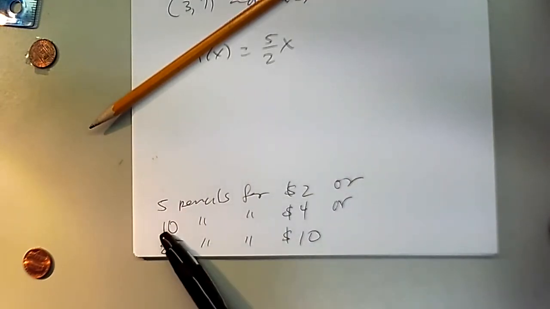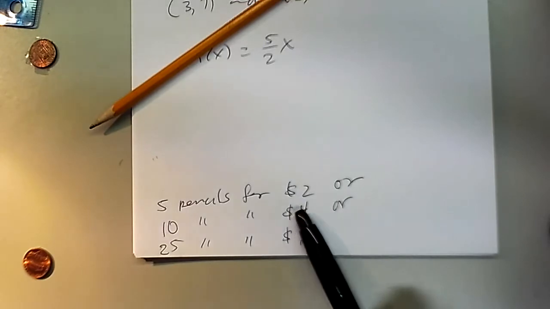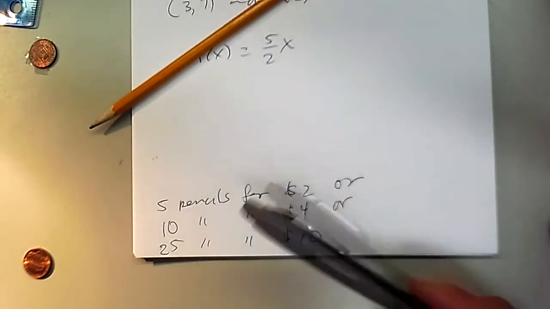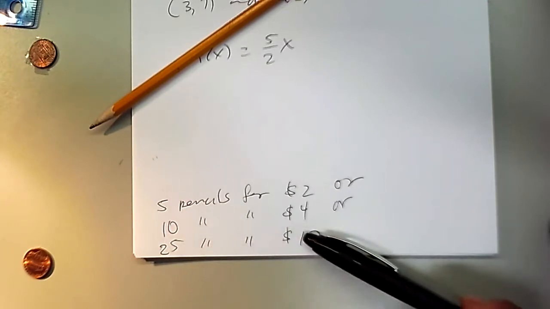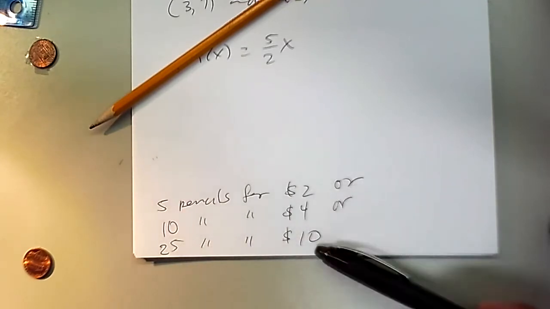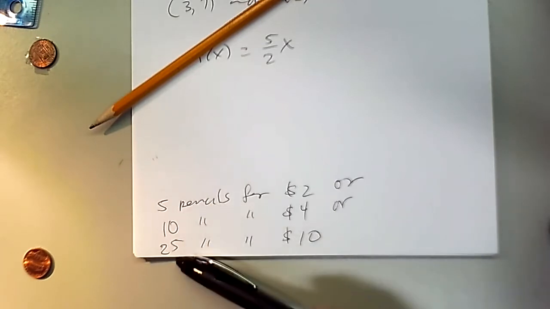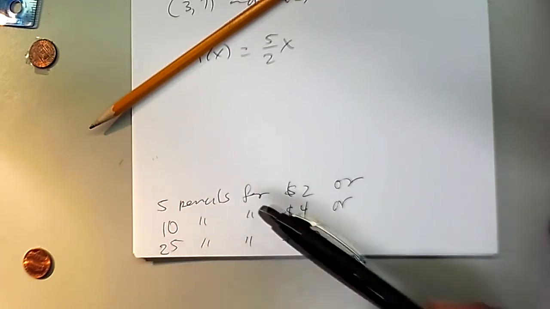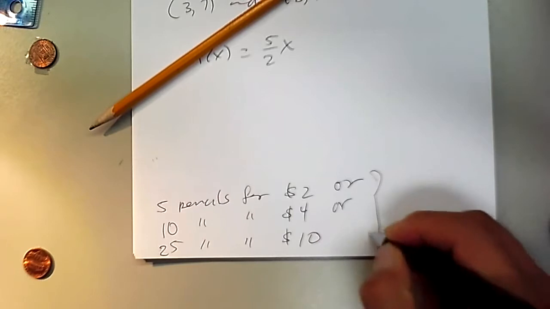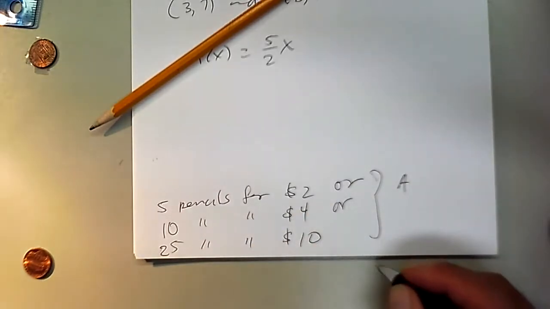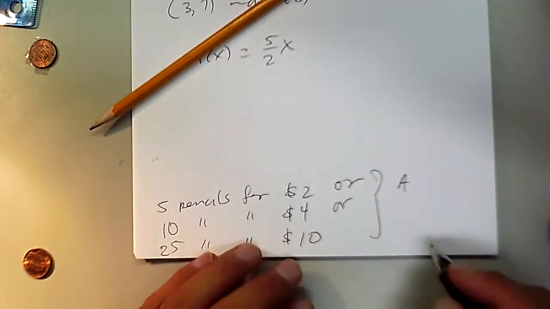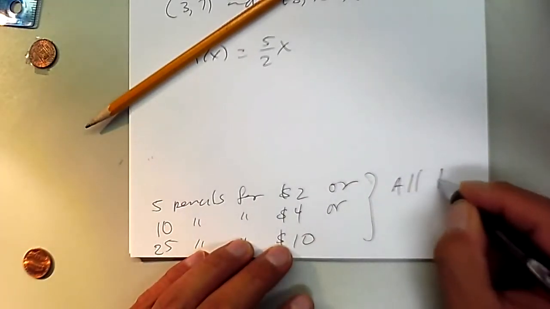So you get double the pencils, but you have to pay double the amount, so it's the same per pencil. How about the 25 for $10? Well, if you multiply by 5 and multiply by 5, yep, it's the same. So they're all the same. It's a gimmick. If I put this in a store, on a sign, in a basket with a bunch of pencils, they're all the same.